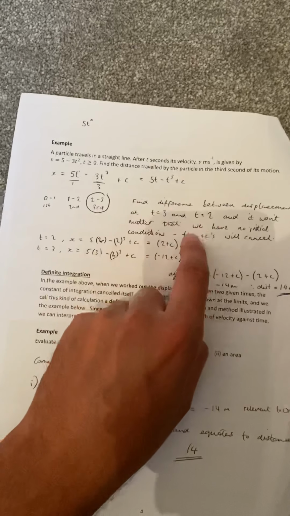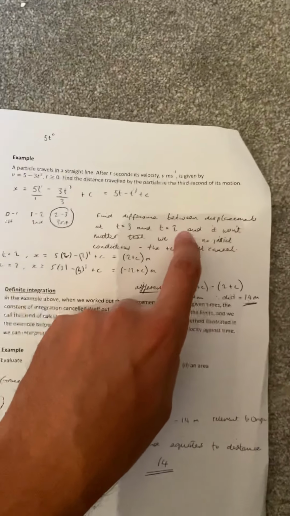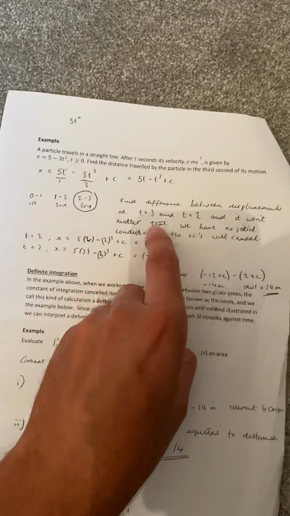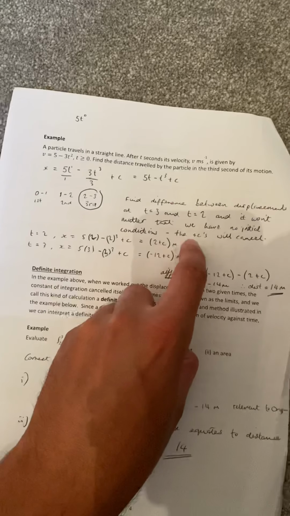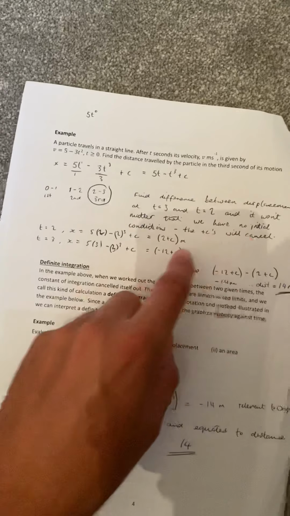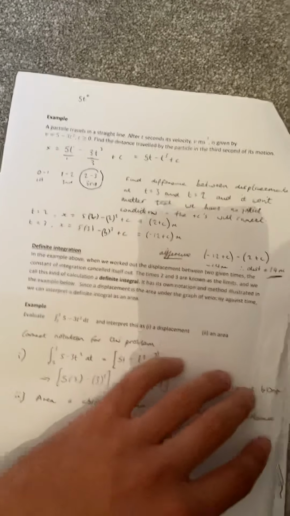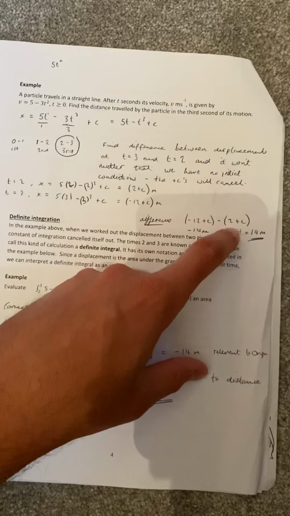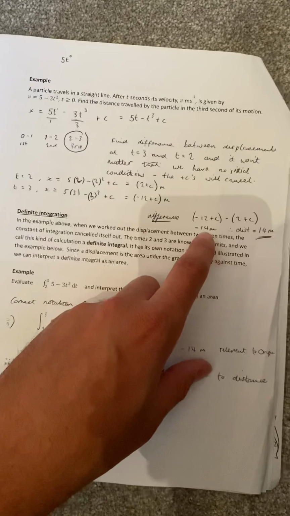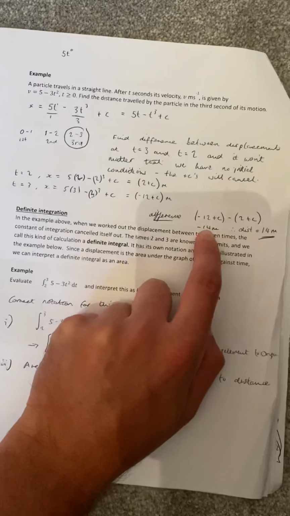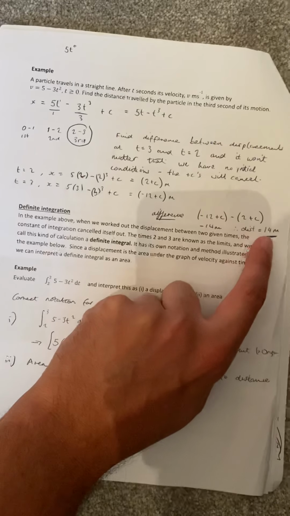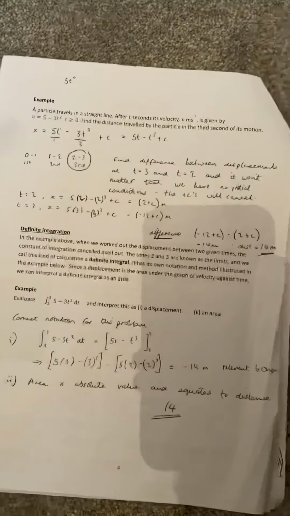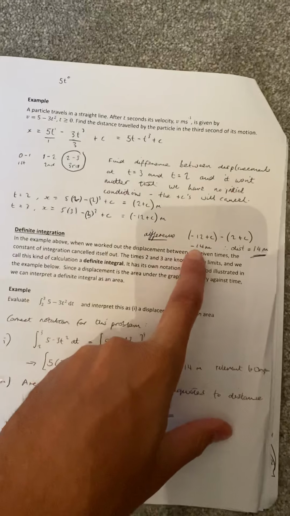And so find the difference. So if we find the difference between those displacements, those are our expressions for the displacement, so those two times. It won't matter that we have no initial conditions. The c's will cancel, the plus c's will cancel when we do the difference between. So the difference between minus 12 add c minus, bracket, remember brackets, 2 add c, and that gives us minus 14 meters displacement, and so distance equals 14 meters. Remember, distance, you take the absolute value. Displacement can factor in direction as well.